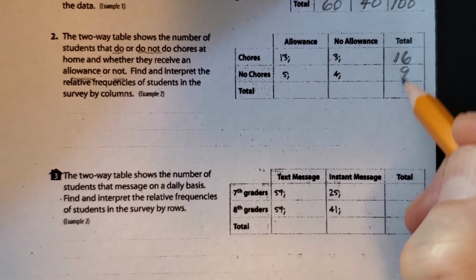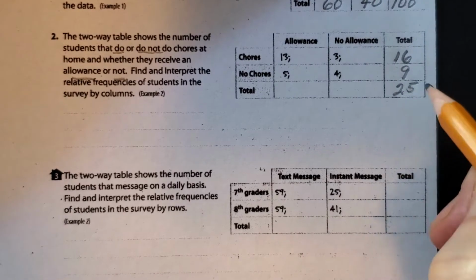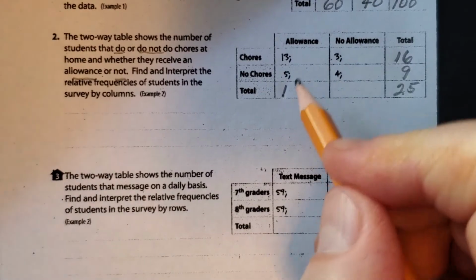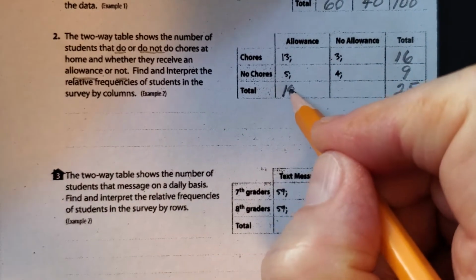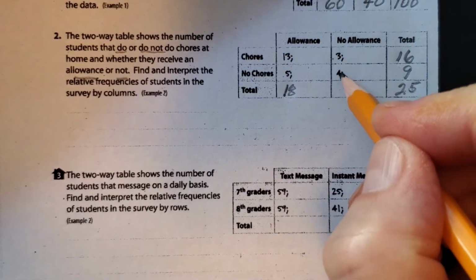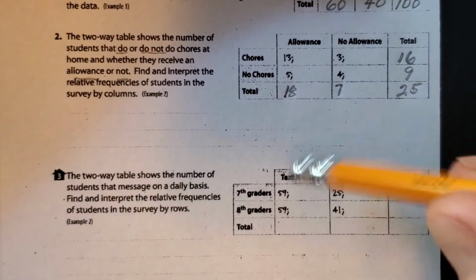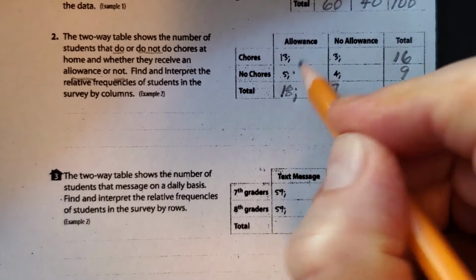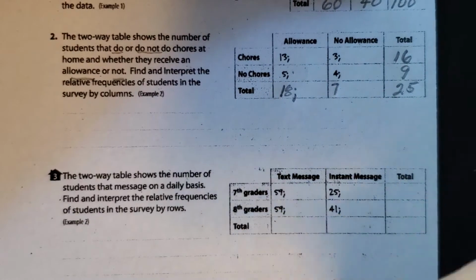From there, we can add this together and get 25, and we fill the rest of this in. So 13 and 5 is 18 here, and 3 and 4 is 7. We want to put that right underneath that because we're going to now find, we already got that. We're going to find the relative frequency.